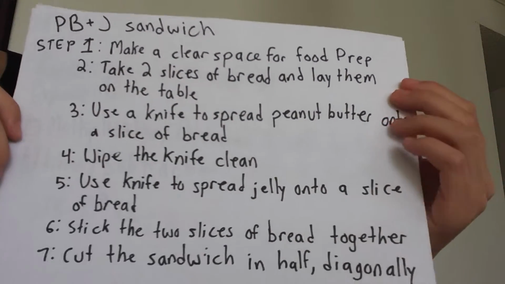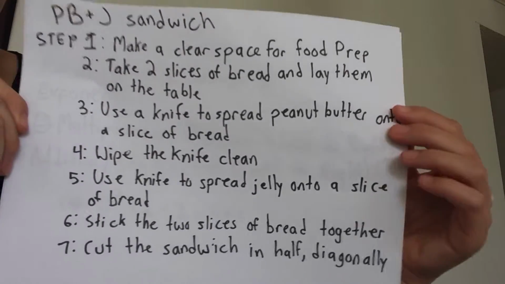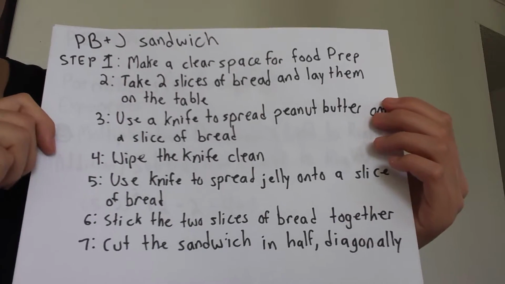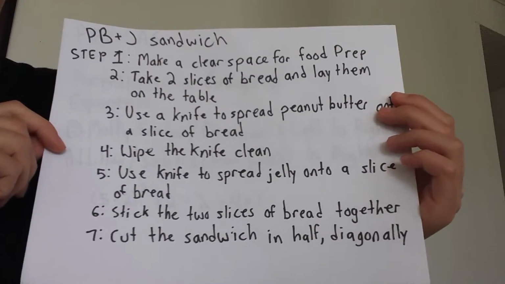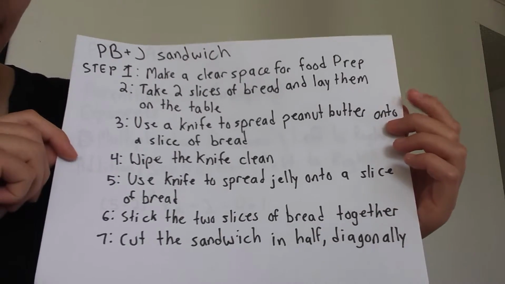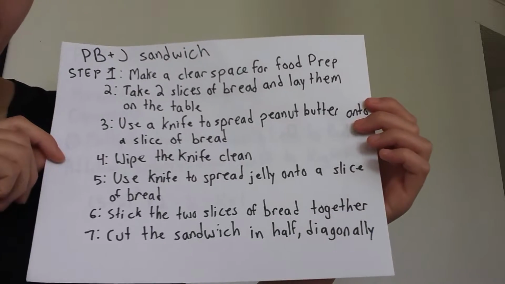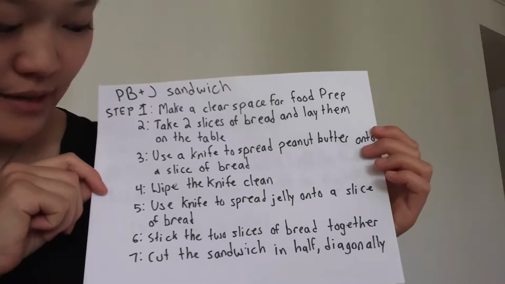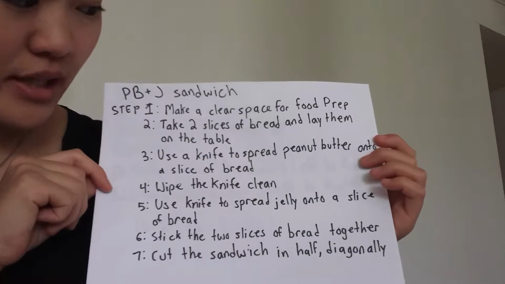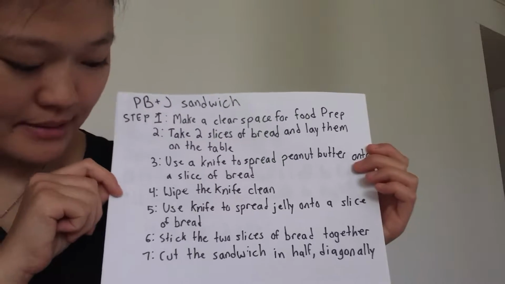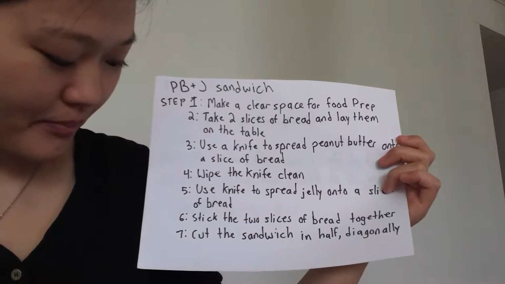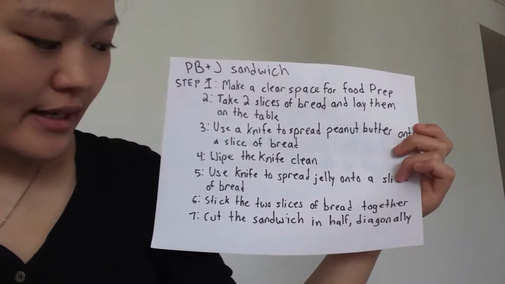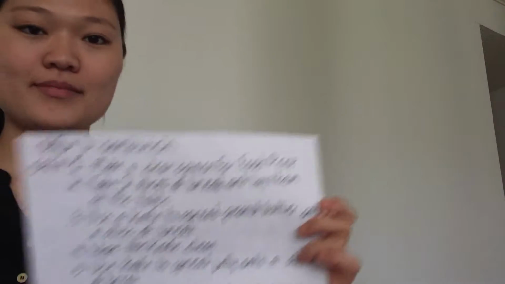Step 1 is make a clear space for food prep. Step 2 is take 2 slices of bread and lay them on the table. Step 3 is use a knife to spread peanut butter onto a slice of bread. Step 4, wipe the knife clean. Step 5, use the knife to spread jelly onto a slice of bread. Step 6, stick the 2 slices of bread together. And step 7 is to cut the sandwich in half diagonally. And so that's what I did, and it worked perfectly.